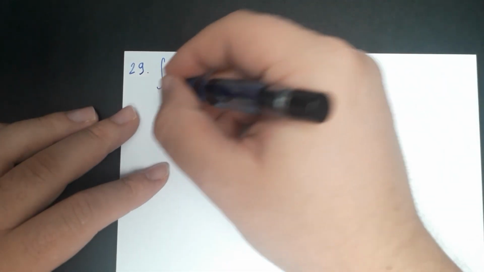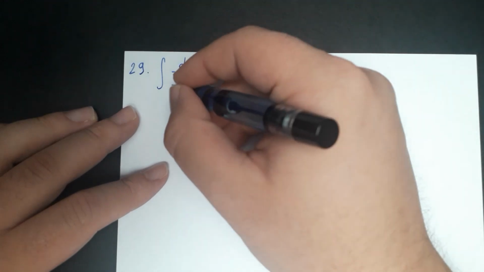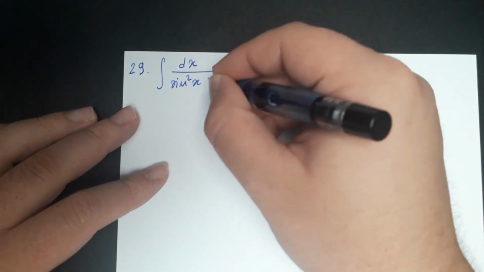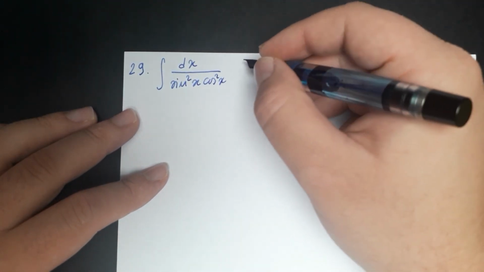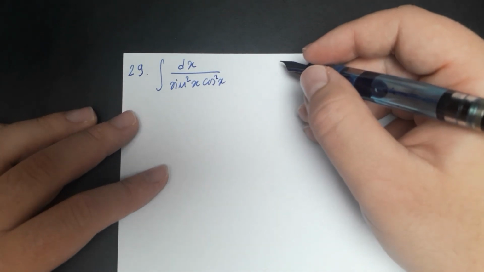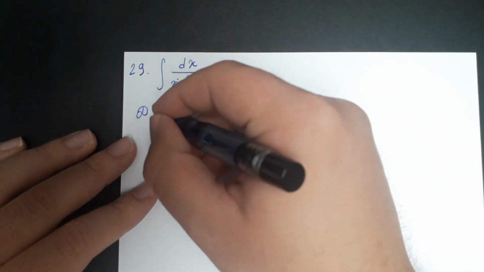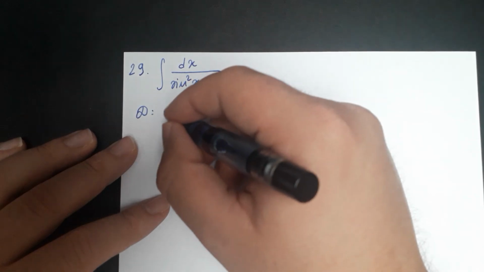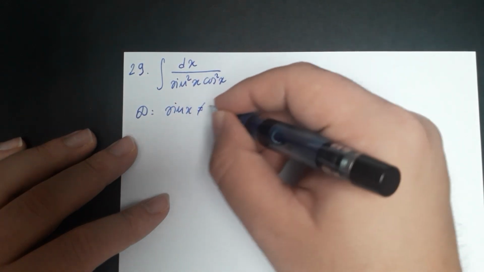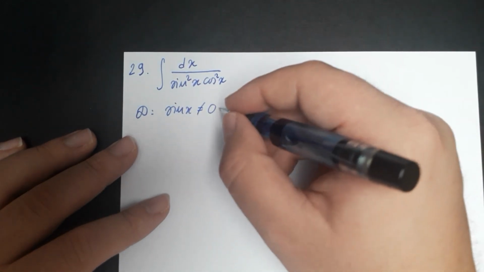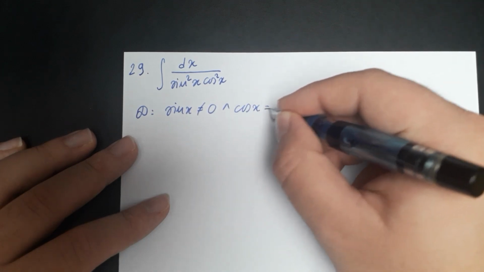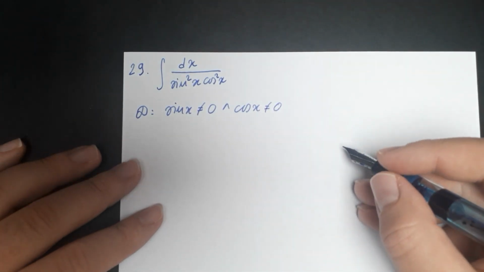Problem number 29 on our list is an integral of dx divided by sine squared of x cosine squared of x. Now, the area in which this integral is defined is for all x for which sine x has to be different than 0, and cosine of x has also to be different from 0.